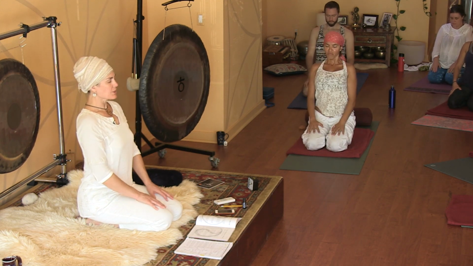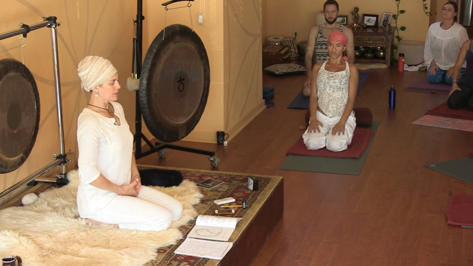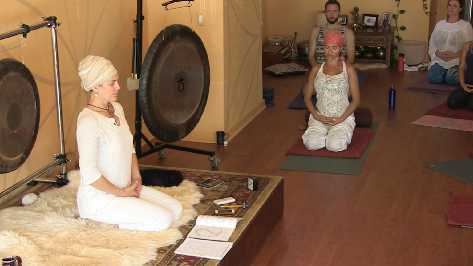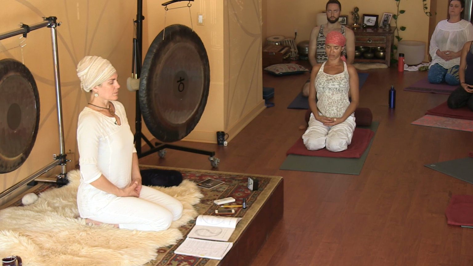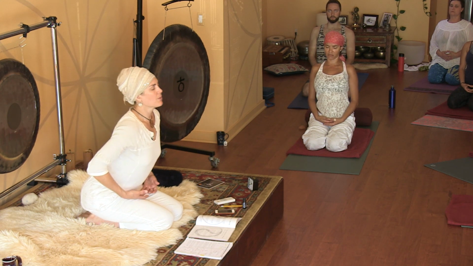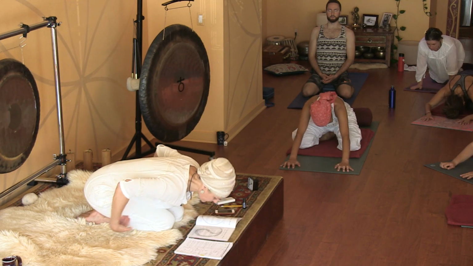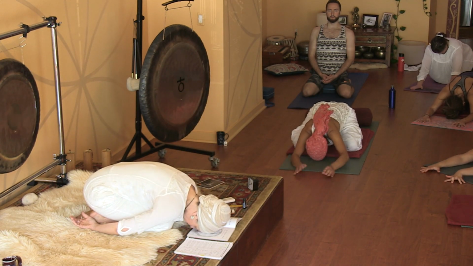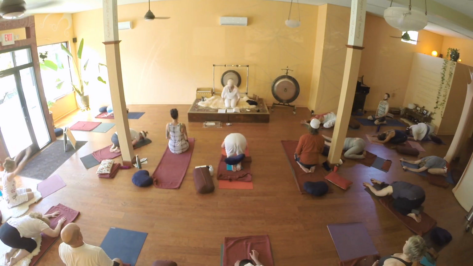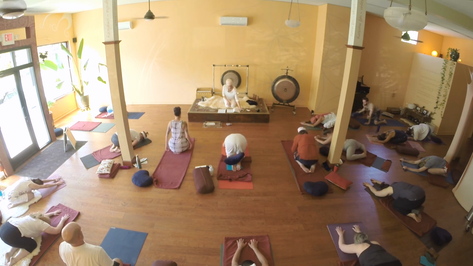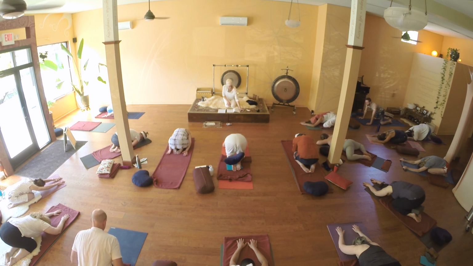Inhale, come to center. Bring one hand on top of the other. Apply the locks. Focus. When you release, come forward into child's pose. Hands can go wherever you want them to. Come to the earth, forehead towards the earth, relax, take some deep breaths here.